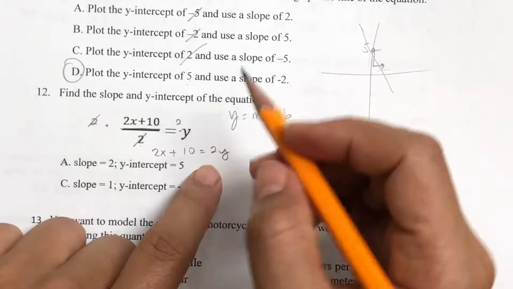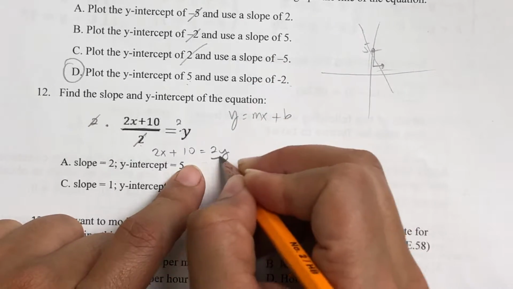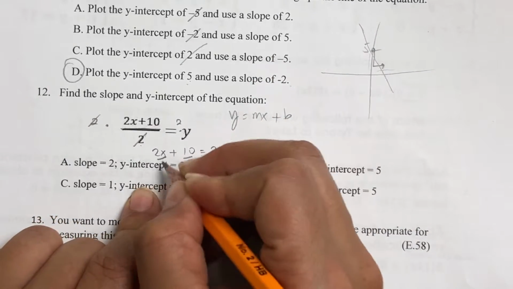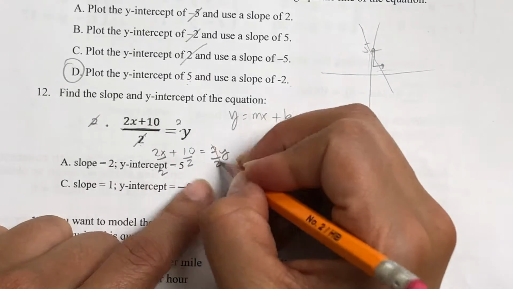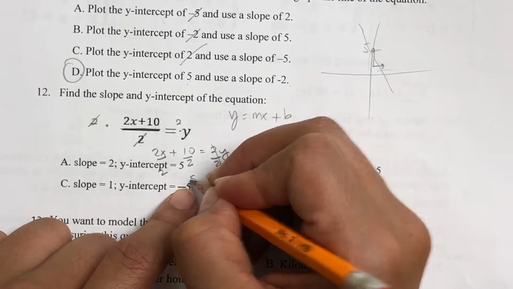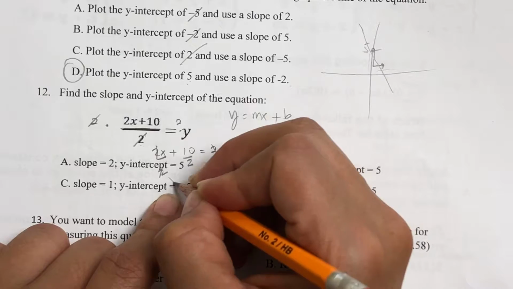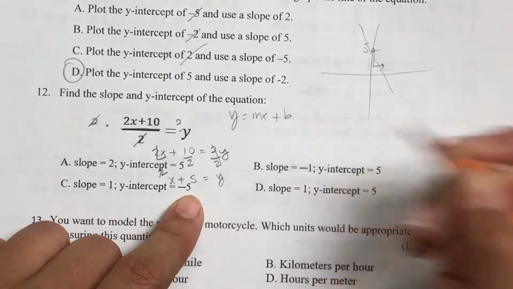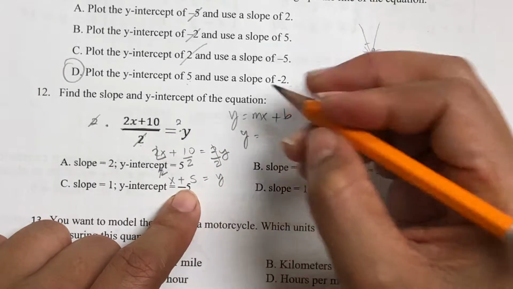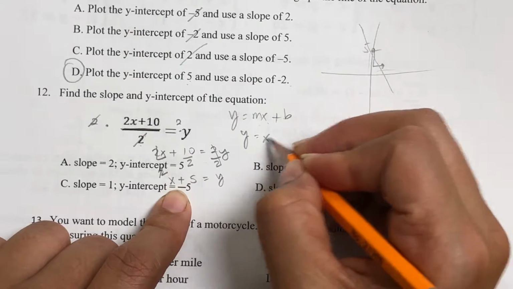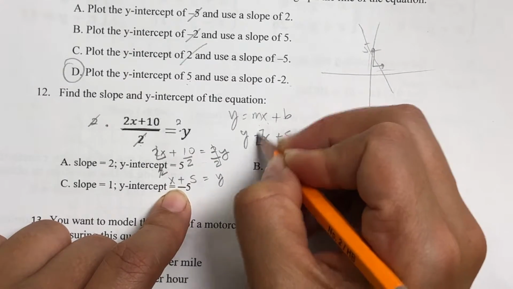Well, I guess I'm just going to turn it back. I want y equals, right? So I'm going to divide by 2, but I'm going to individually divide it by 2. So that's going to give me 10 divided by 2, which is 5. And then that's going to be x plus 5 equals y. So y equals x plus 5, which is an invisible what?